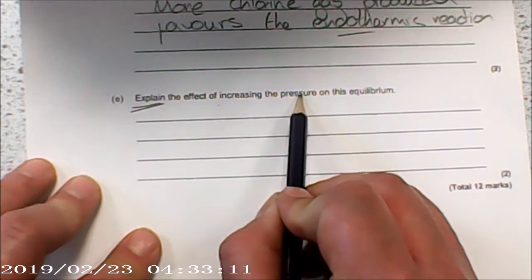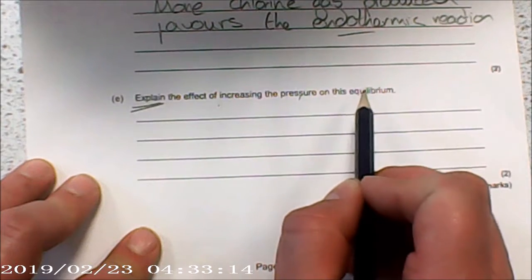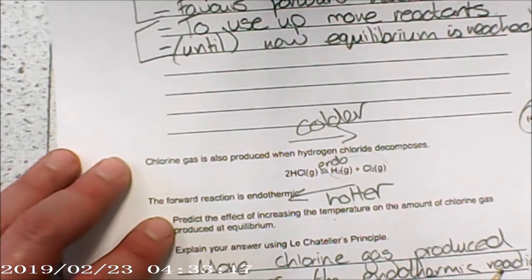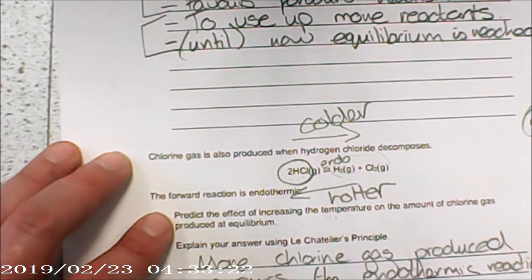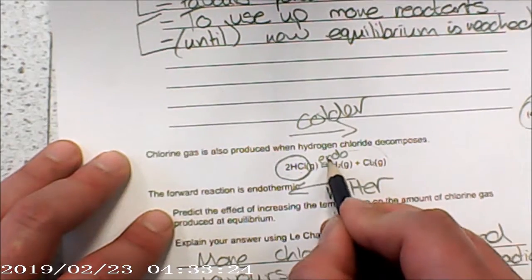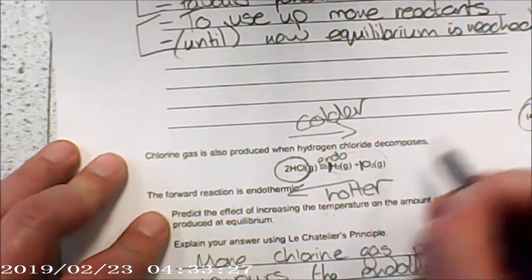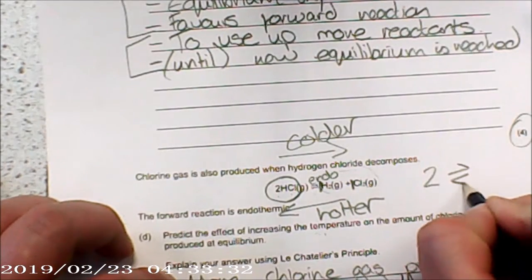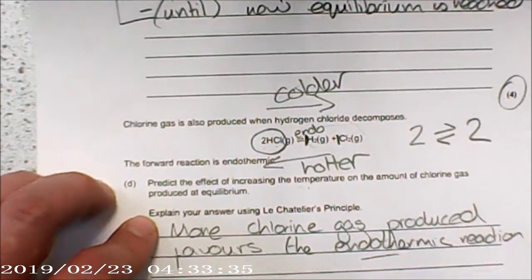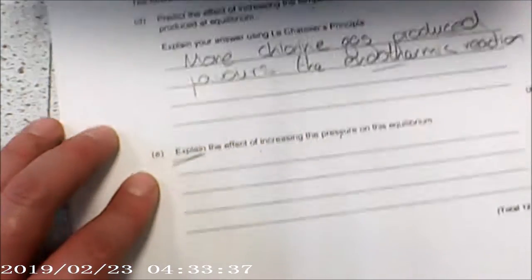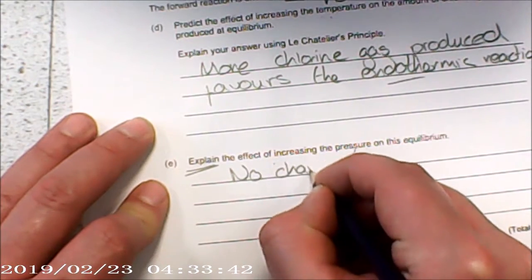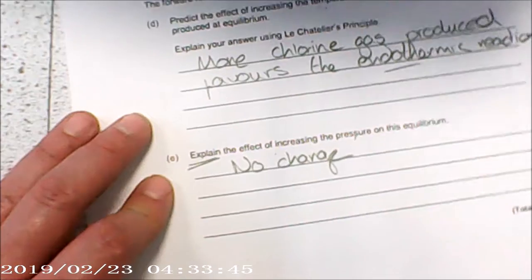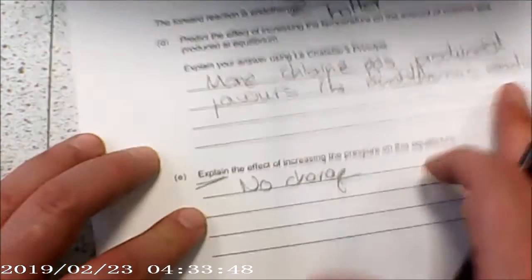So if you increase the pressure, the reaction is going to want to decrease the pressure. So over here you have got 2 molecules, 2 hydrochloric acids. Over here you've got 1, here you've got 1, so you've got 2 on that side as well. So there's 2 molecules and 2 on that side. So what is going to happen, and don't be afraid to put this, there will be no change.